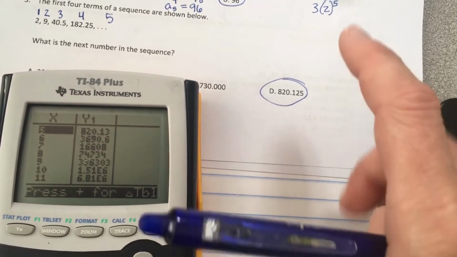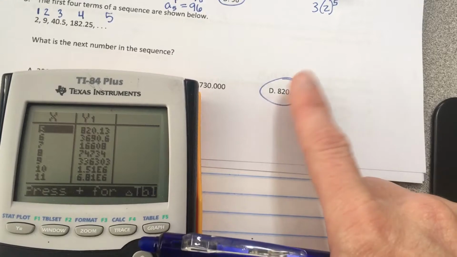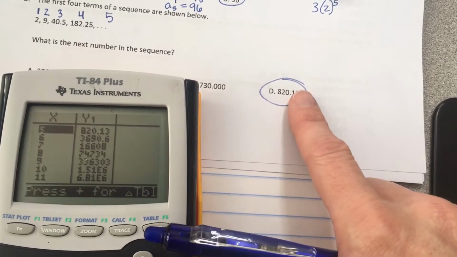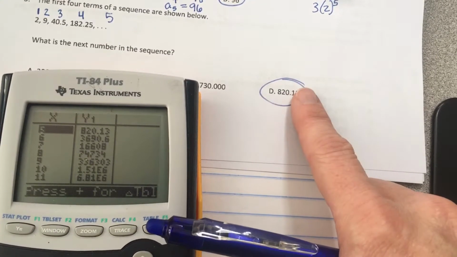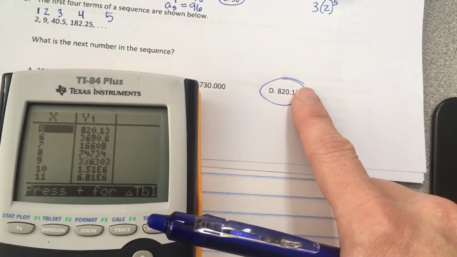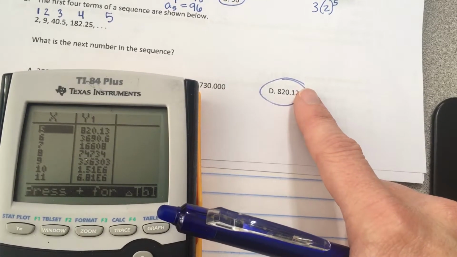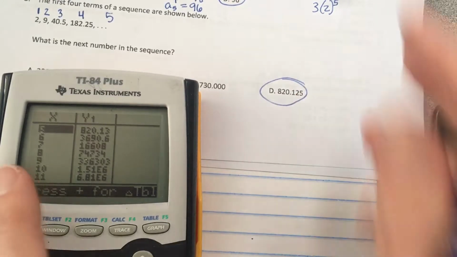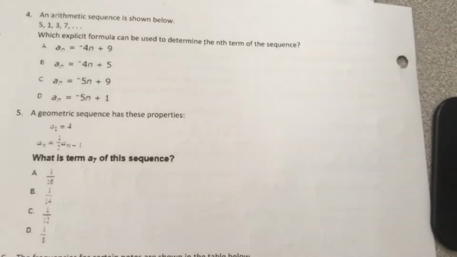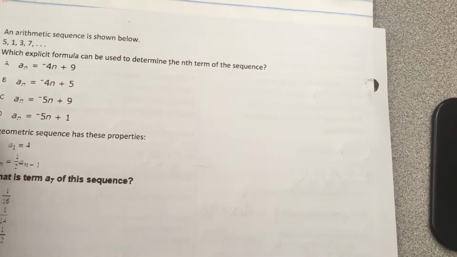Good. Okay. Guys, give me a thumbs up if you could get this question right on your own. Yeah, with your calculator. Yeah, like the way we just did it. If you understood what we just did. Okay. All right. On the back, number 4.